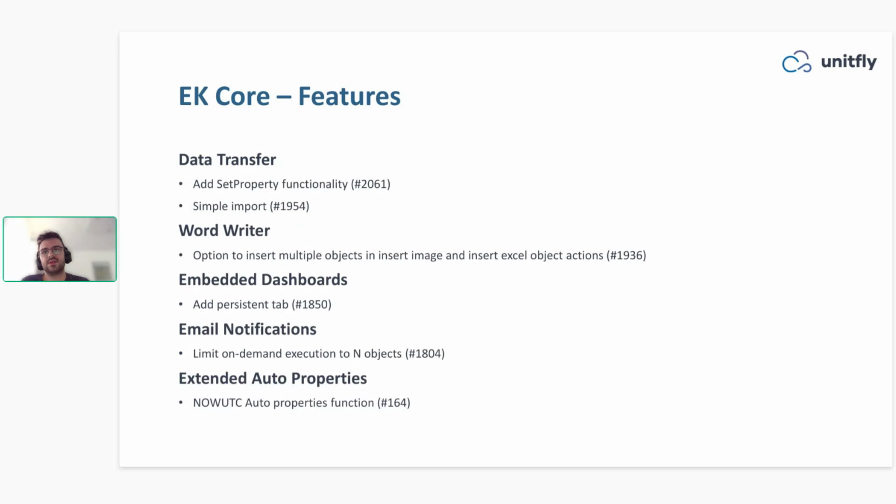So for the data transfer, we added set property functionality and simple import. For WordWriter, we added option that you can insert multiple objects and multiple Excel object actions. For embedded dashboards, as I said, we added persistence.